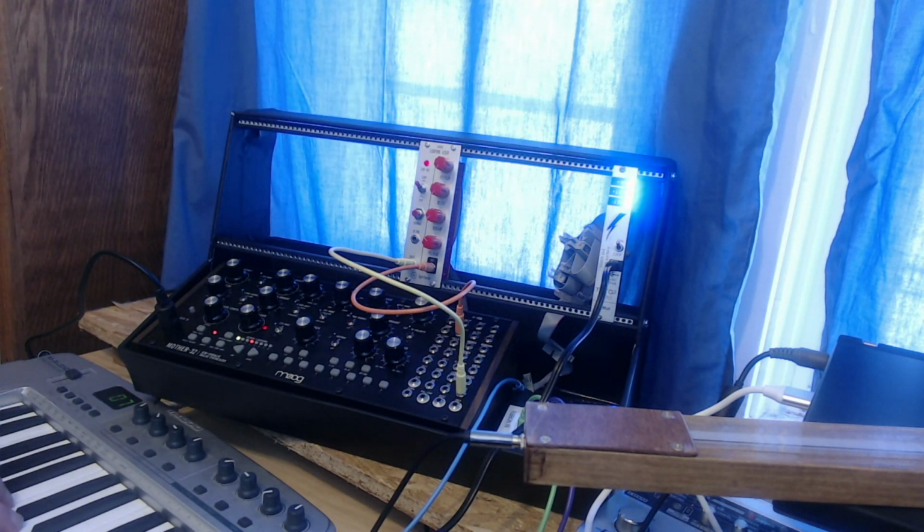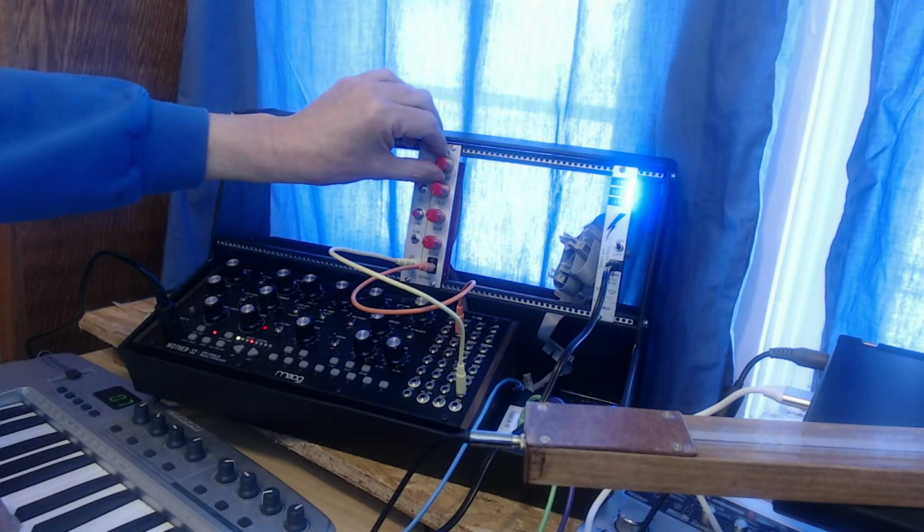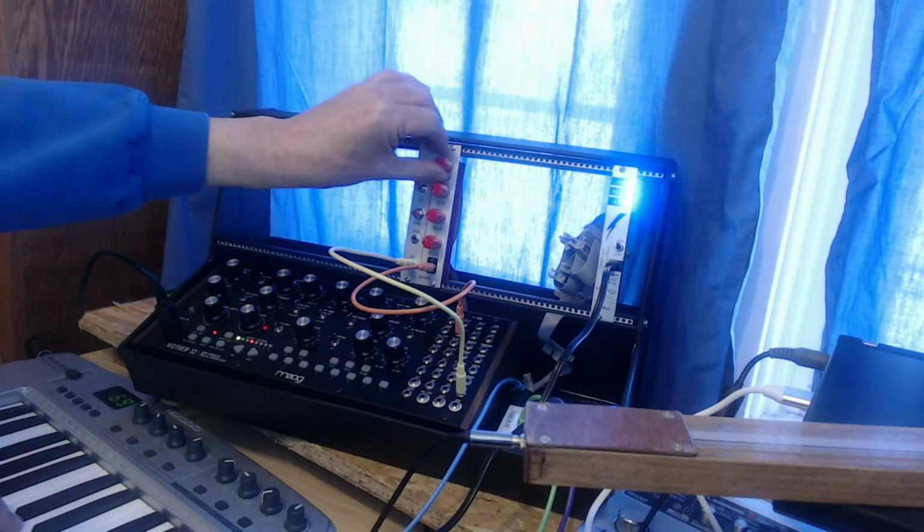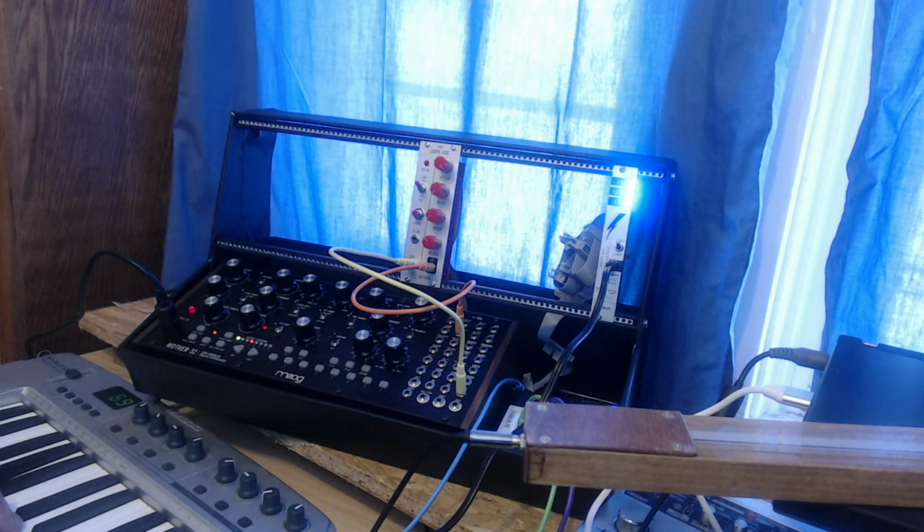That's about as fast as it loops. And as slow as it loops is, I mean, crazy slow. If I turn the attack all the way up, that's the attack. Did you time that? It's like, I don't know, 12 seconds or something like that.